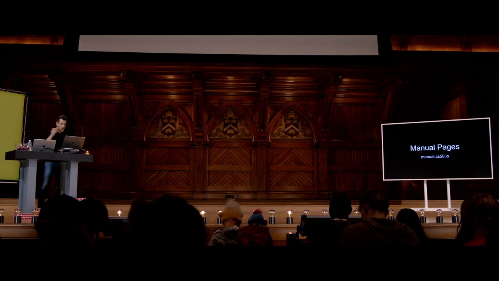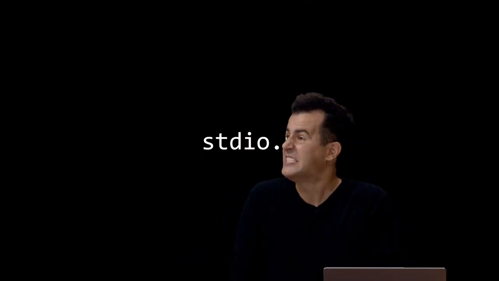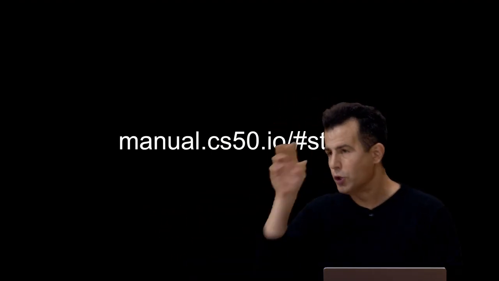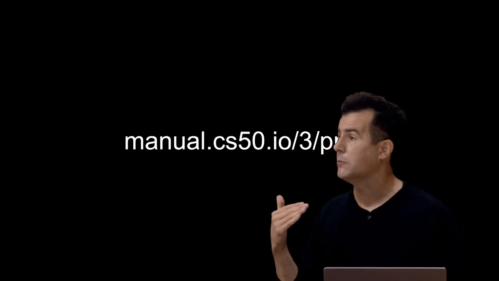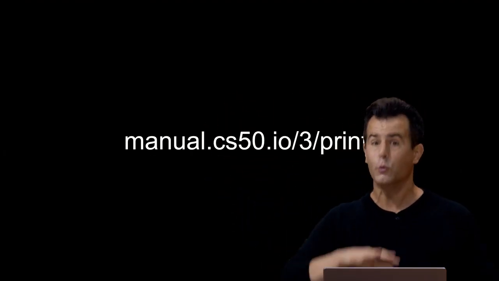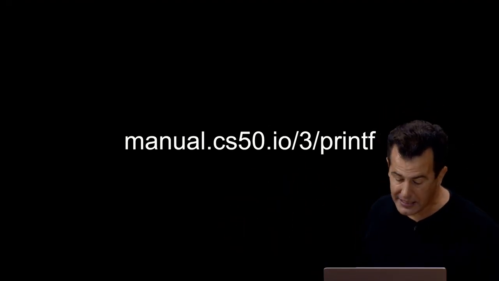And so for instance, if you were interested in reading up on what functions exist in the stdio.h header file, well, you could go to a URL like this, or you could search for it at manual.cs50.io. That would show you a list of all of the available functions in that library. And printf, indeed, would be one of them. And then you could click further on that, reaching a URL like this, that's just going to give you all of the documentation for how to use printf. It turns out you can do even more than just printing out hello world. And we'll scratch the surface of that today.